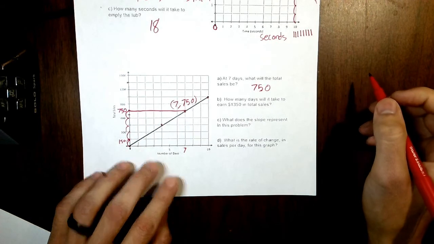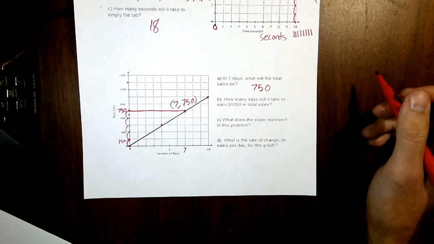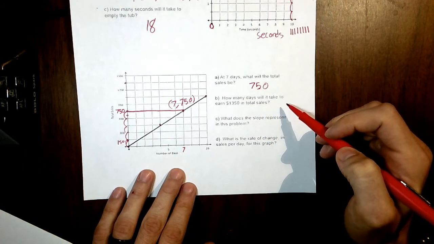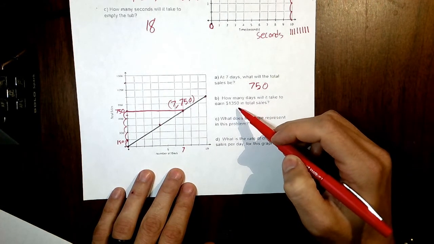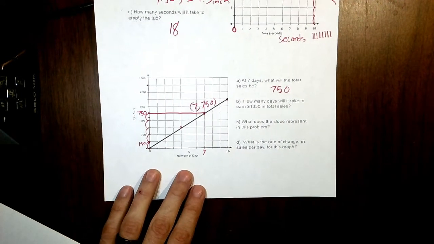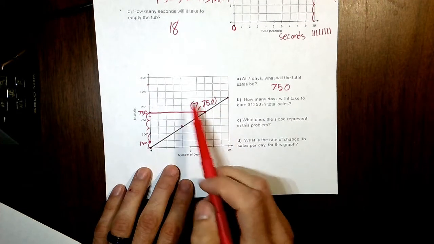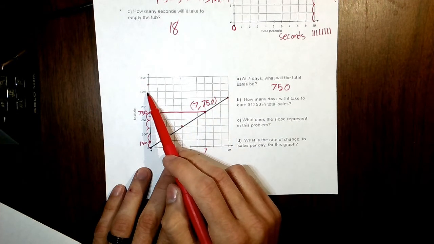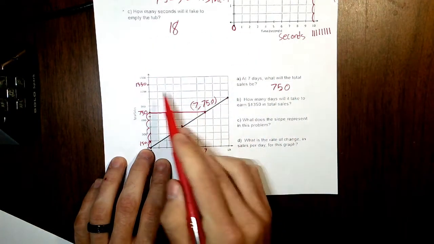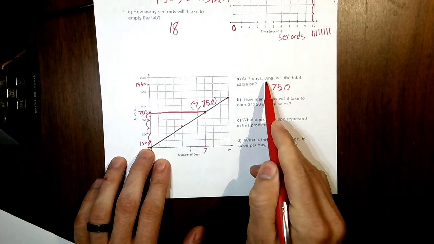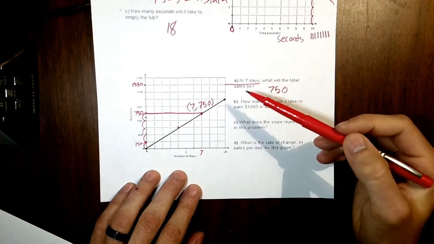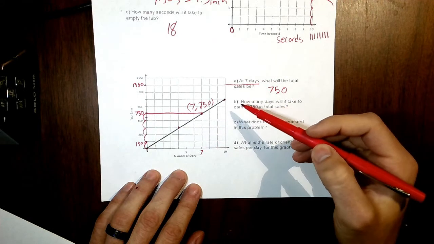Okay. Now we have another one of these questions like we did where we have to estimate. How many days will it take to earn $1,350 in total sales? First of all, let's figure out where is $1,350 because I don't see that number. Yeah, 1,200. So go ahead and write that down here. And notice that's going to be off of our graph, right? It's going to be like if we kept drawing and be up here. Okay, it doesn't look that much farther, but the way we're going to do it is the exact same.